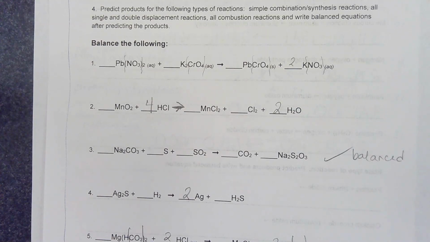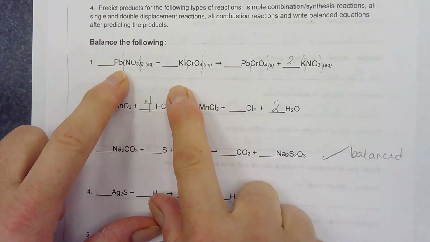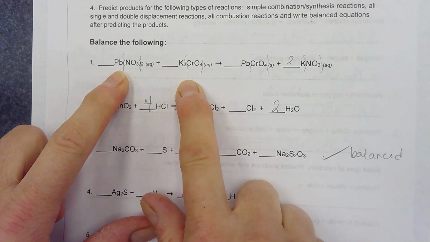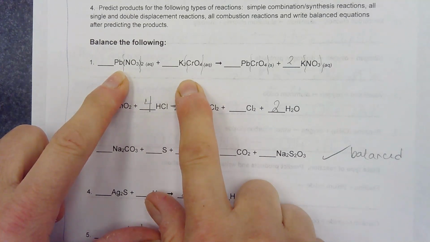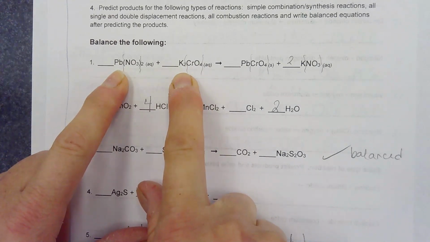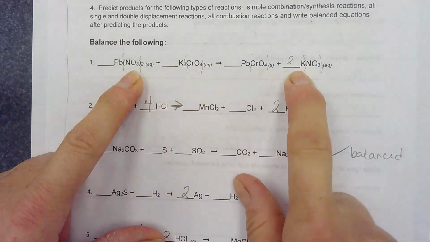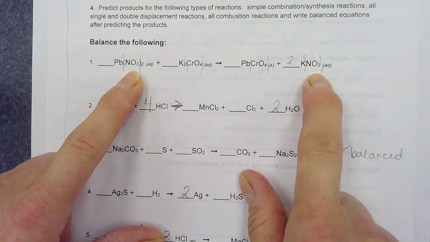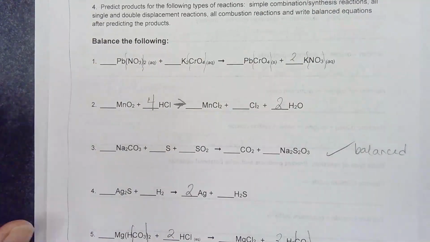Look at it again. Does lead switch with potassium? Look at it. Lead is with nitrate, but on this side, who's with nitrate? Potassium is with nitrate. Do you see what's happening? So is this a double displacement?